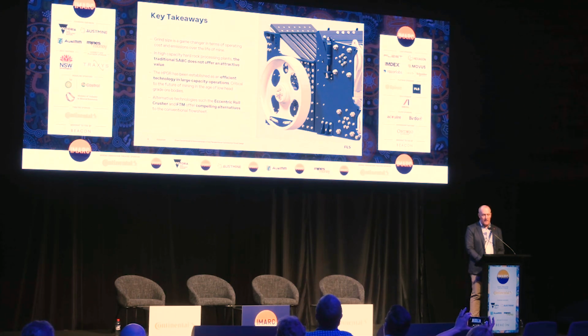But ultimately, this is a holistic thing, and FLS as a full flow sheet supplier is also looking into how we're going to achieve these grind size benefits. As I said earlier, in the high capacity hard rock processing plants, we might not necessarily see SAG mills being deployed. It really requires us to work together with our customers and make sure that really is their best circuit.